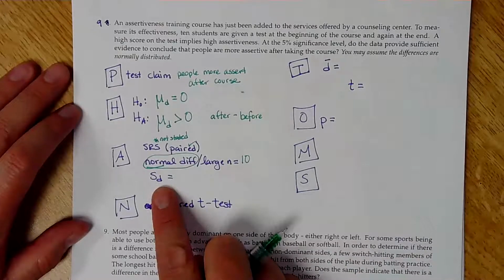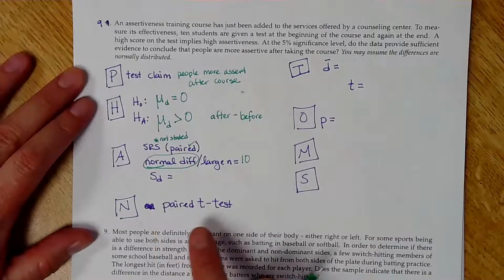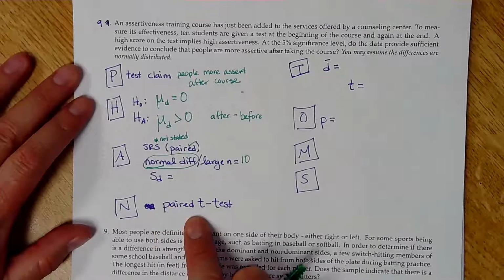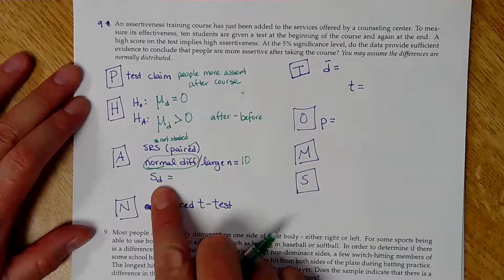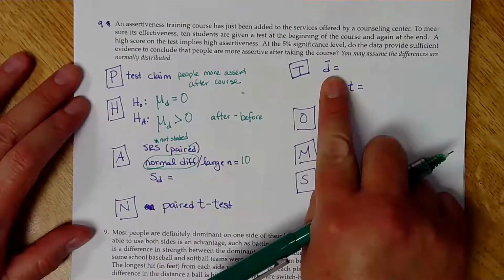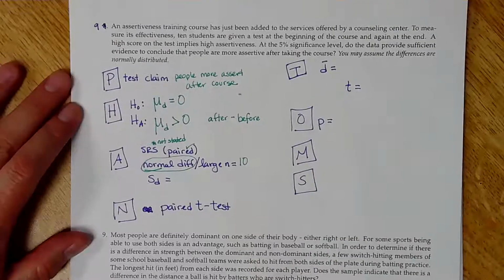So I'll need to go to the spreadsheet for that. But once I've done that, then what I'm going to do is a paired t-test. Okay, and so while I'm there, I'll get this standard deviation and the average of the differences. So let's switch over to that.